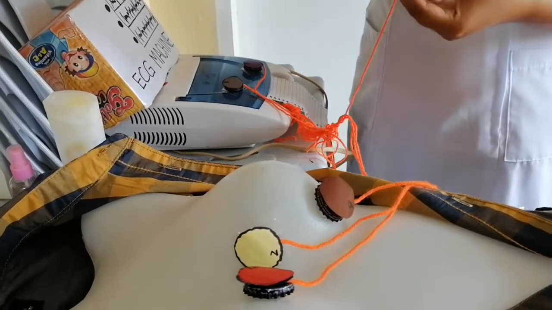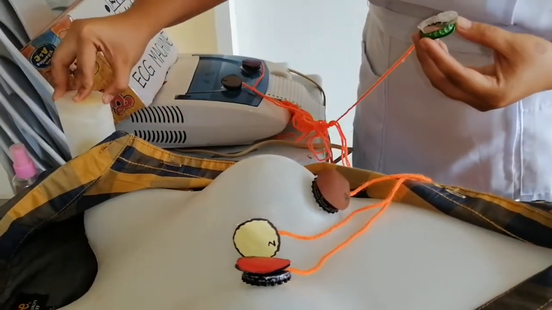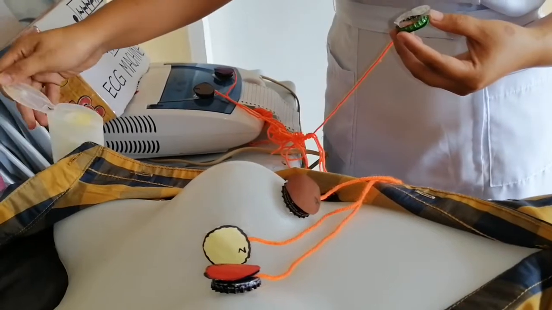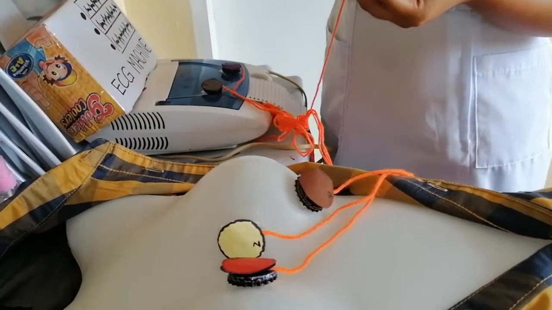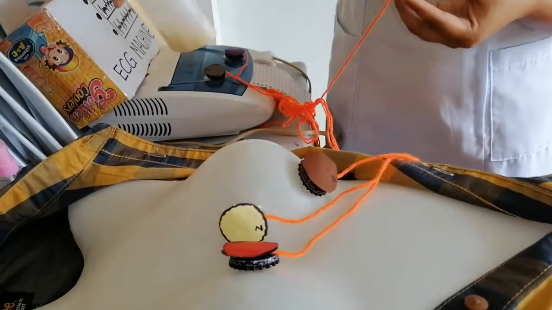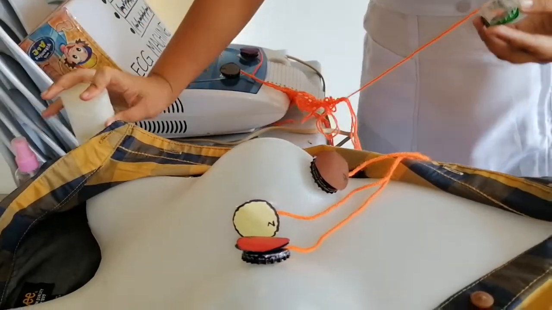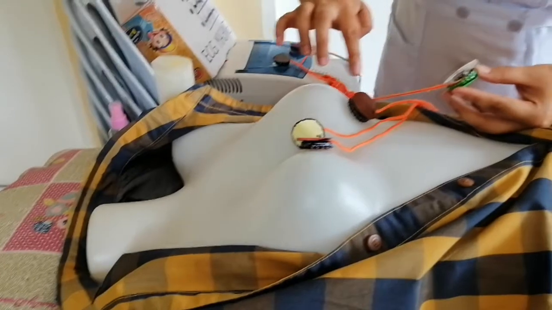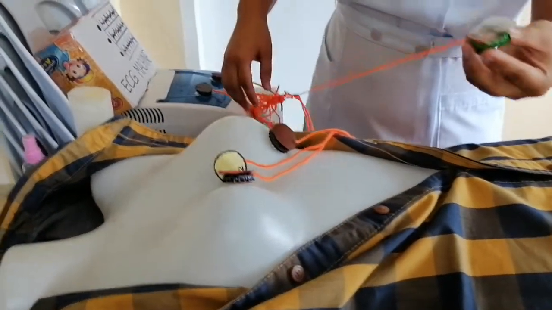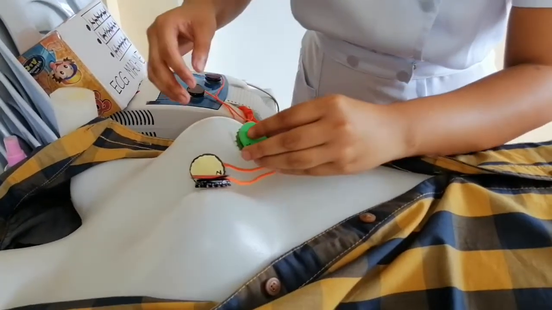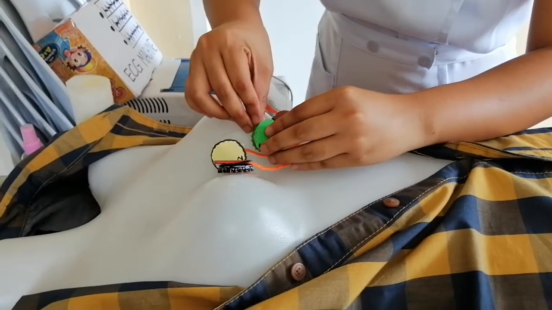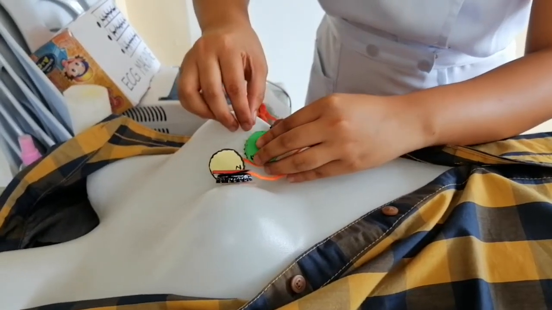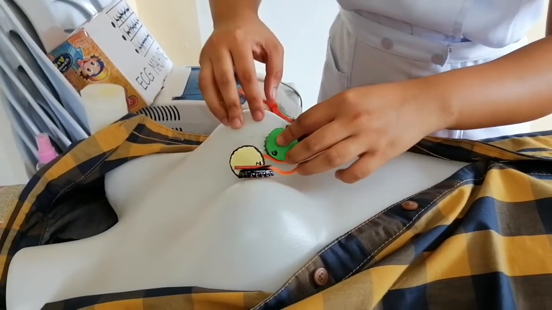So, it is now very easy to recognize the location of the V3. But first, we need to place an electrogel. So, between V2 and V4, you are now going to place the V3 diagonally. V3 will also help to determine the anterior part of the heart.